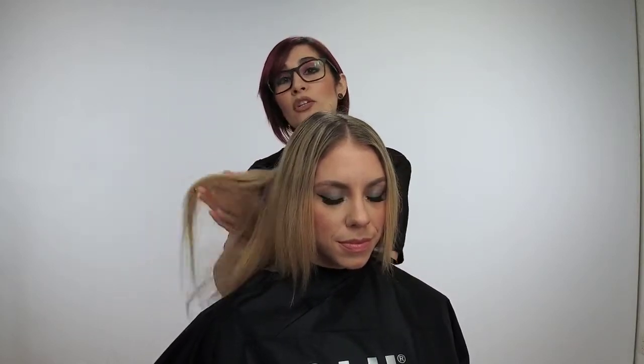Now let's move on to the cortex of the hair. The cortex is actually found more in the middle of the hair, and it's going to be what the hair is mostly made up of. So what I mean by that is it really is more like the backbone of the hair. The cortex is actually going to be where most of the color lives. This is actually going to be where more of the hair structure is found.